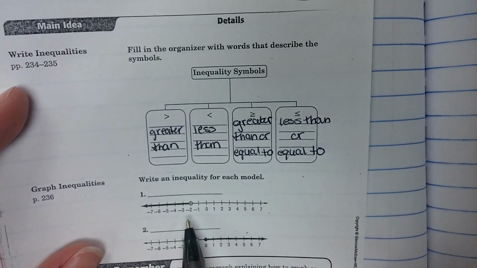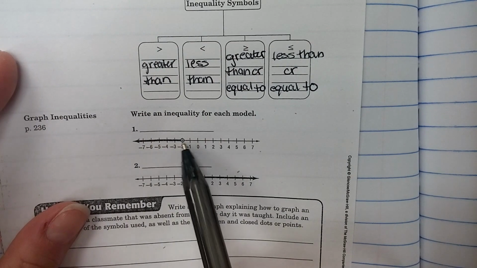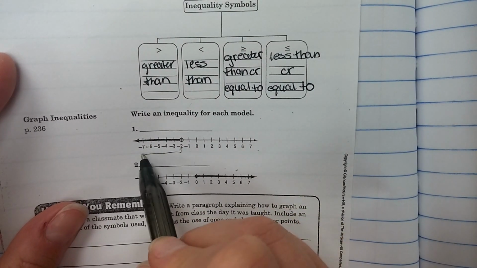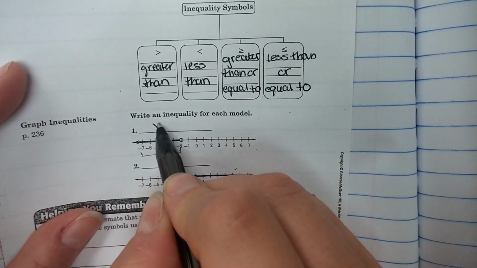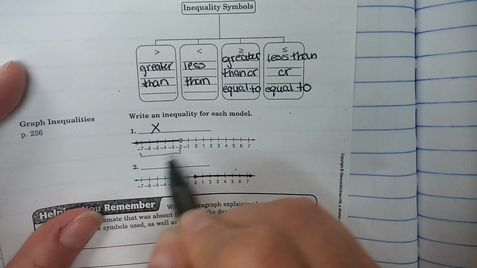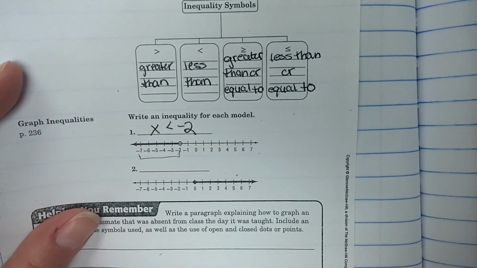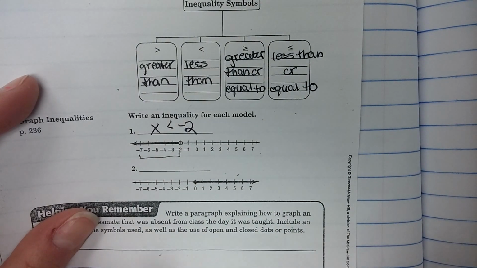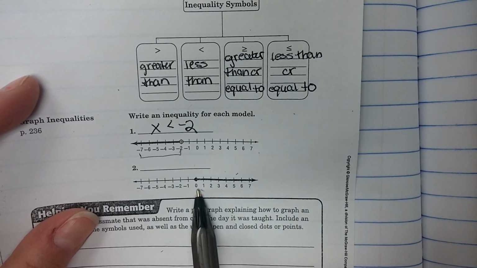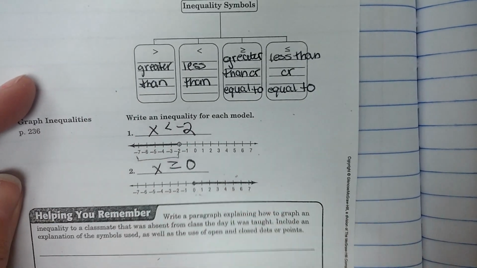Write an inequality for each model. All right, for this one, we have an open circle, arrow pointing to the left, so it's pointing to all the numbers that are less than -2, not including -2. So you can use any variable you like. I choose X. We're pointing to the less than numbers. It's not filled in, and it's less than -2. For this one, we have a filled in circle, and our arrow is pointing to all the numbers that are greater than 0. So this is X is greater than or equal to 0.